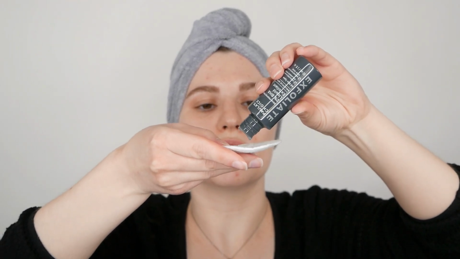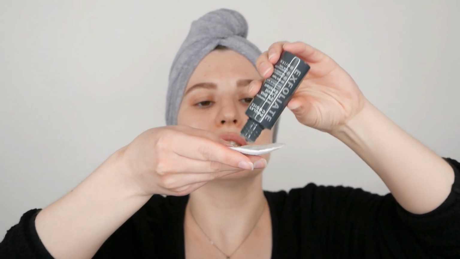Personally, I prefer to use it on a cotton pad. So what you can do is dispense some product onto the cotton pad. When using it on a cotton pad, go with about a coin-size amount, so that you have a guide. You can also use a bit more or less. Just make sure that you're using the right amount so that you can evenly apply it all over your face as well as neck.